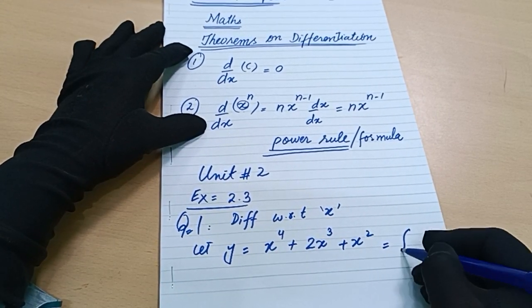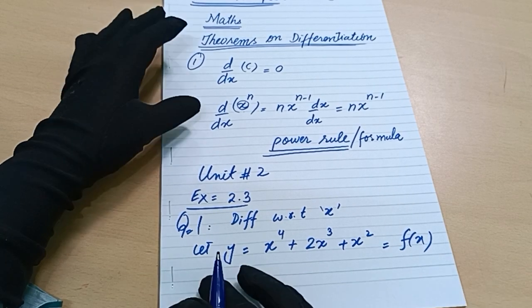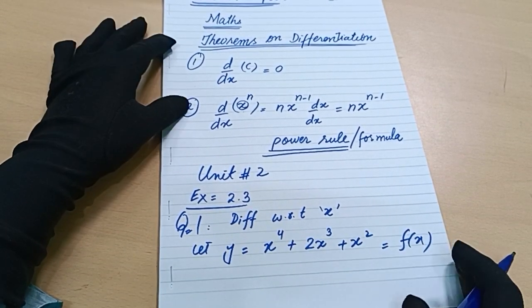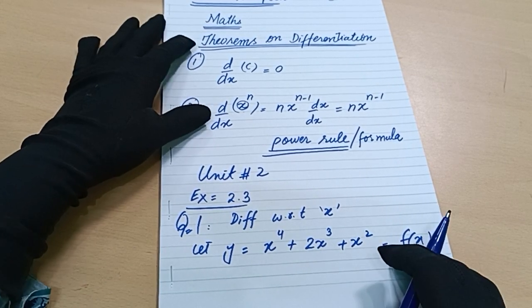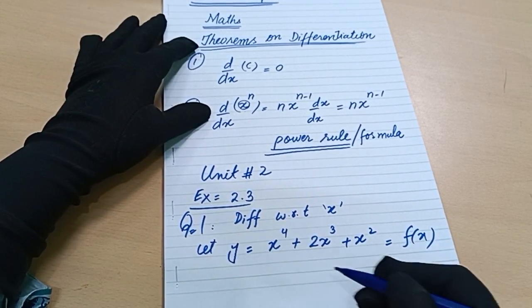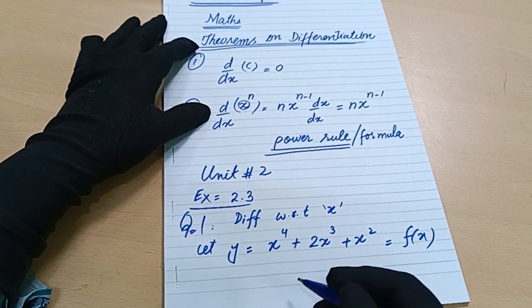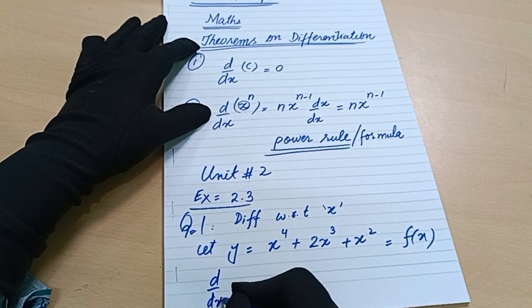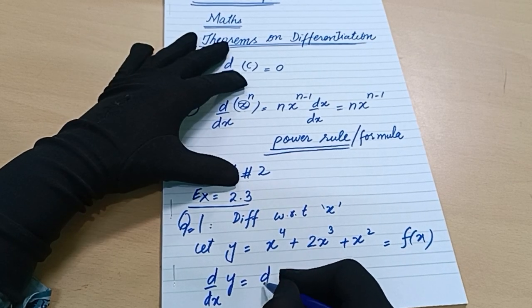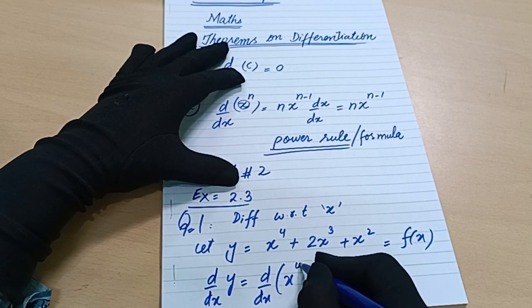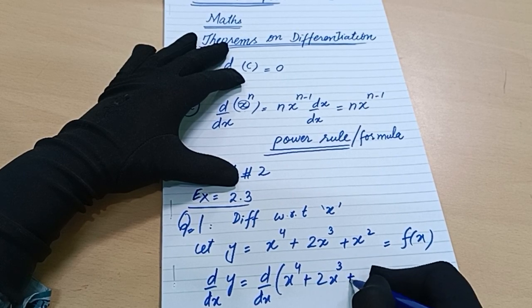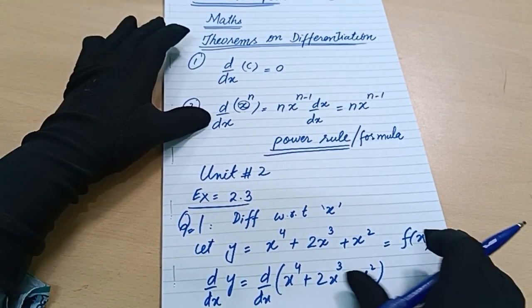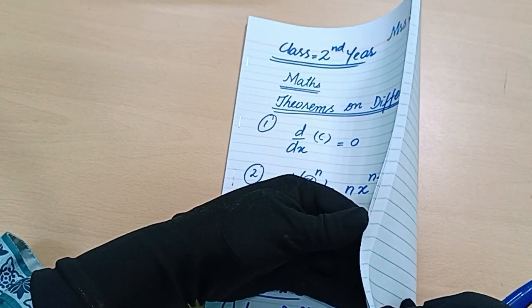Sometimes we can keep it as a function of x also; either way, both are the same. Usually I write it equal to y, this is my own style, so I suggest the same, no problem. So differentiate with respect to x. When we are differentiating with respect to x, we write d by dx on this side and d by dx on that side, meaning we are differentiating with respect to x on both sides. We can also write this in statement form.